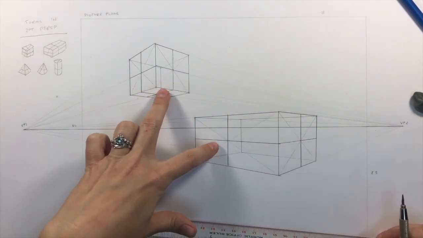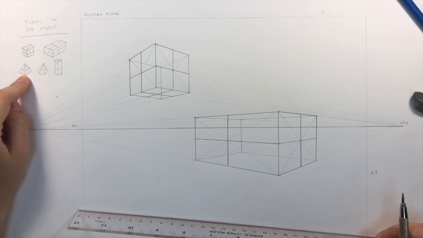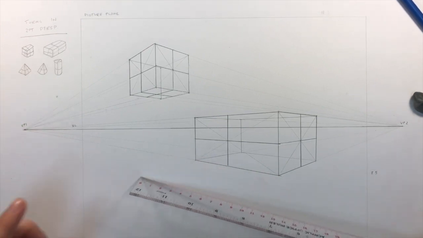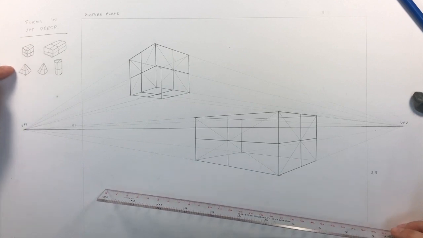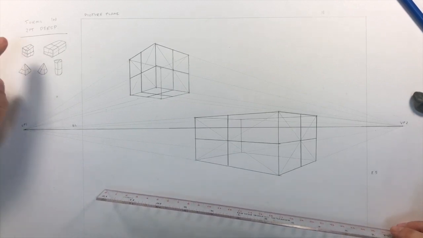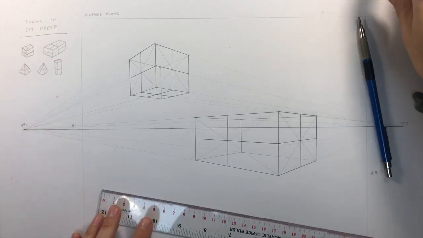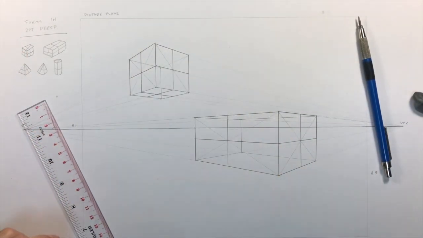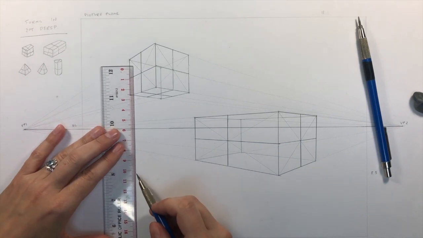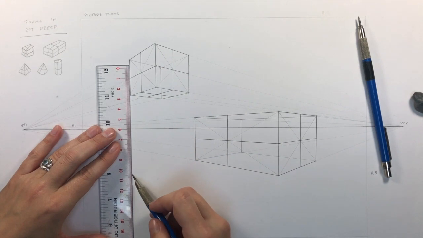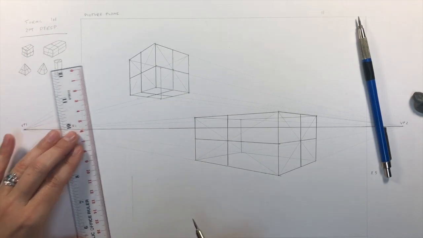Okay, got the two easy ones. Let's go with the harder ones here. So pyramid, slightly harder. I'm going to draw this one down here. Now, you remember the cube is the master and mother of all forms, so we're actually going to draw a cube first to put the pyramid inside of that. So just like this cube here, I'm going to start with the edge that is closest to us. I don't want to make this exact same as that one. I'm going to go over here.